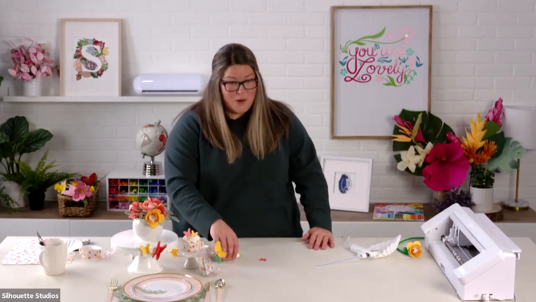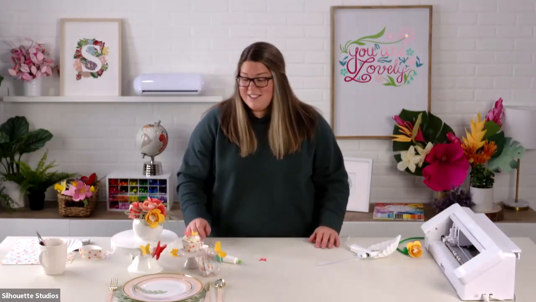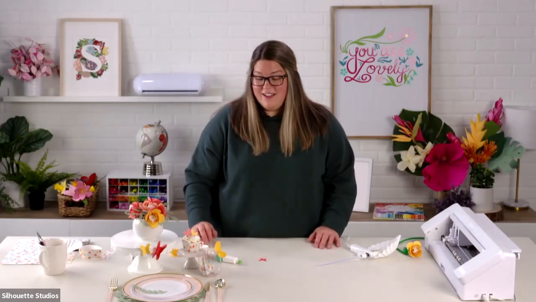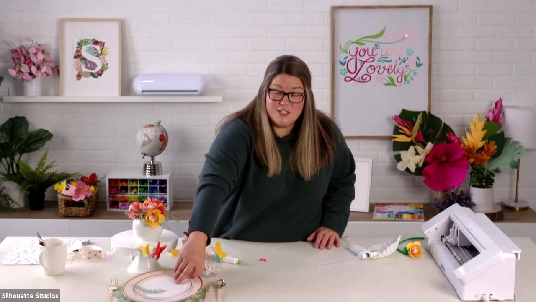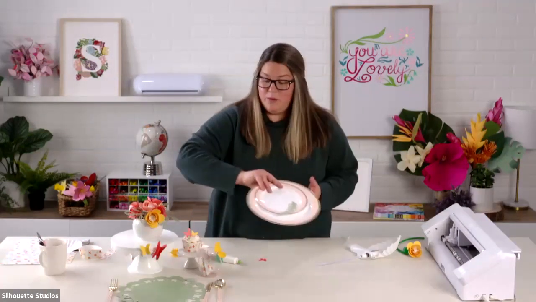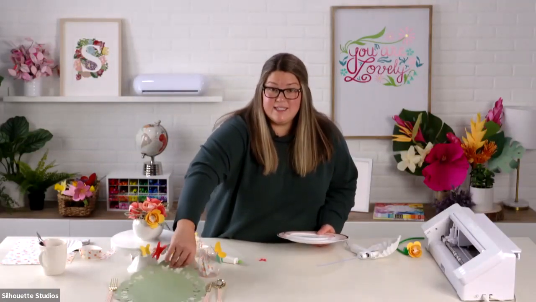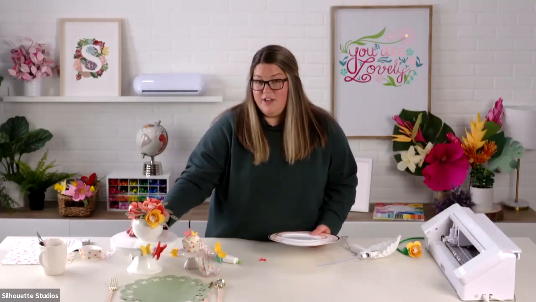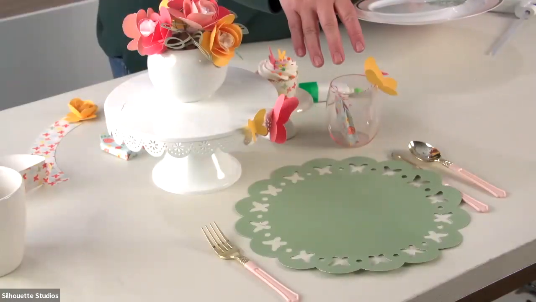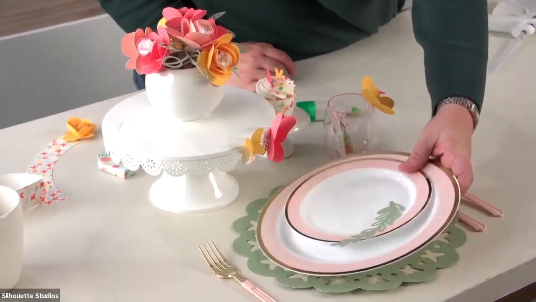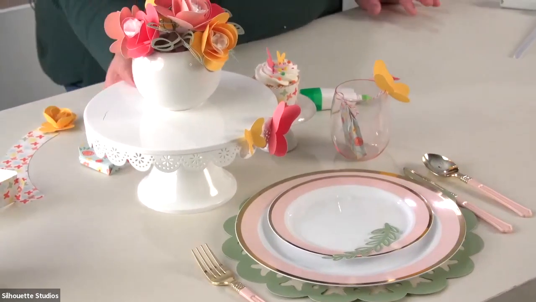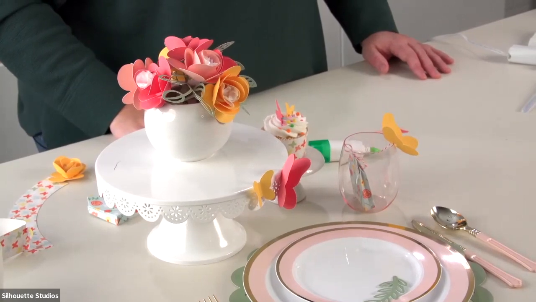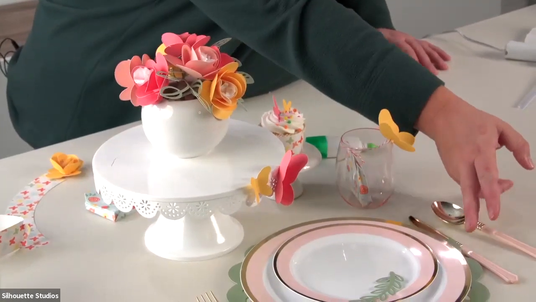You guys, I think that is it. Do you guys have any questions on anything Silhouette, party ideas, anything like that? If you think of questions, while you're typing them, I'll just show you here's the little doily, how we use this. It would also be great to put underneath your flowers. You can use it as placemats. Right here, I've used it as a placemat, but you could also stick it right under your centerpieces and use it there.